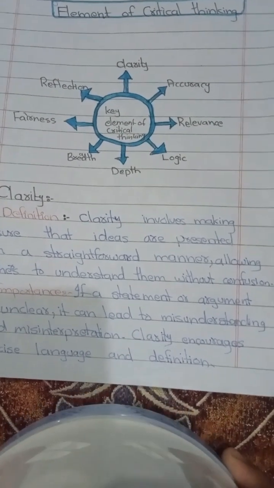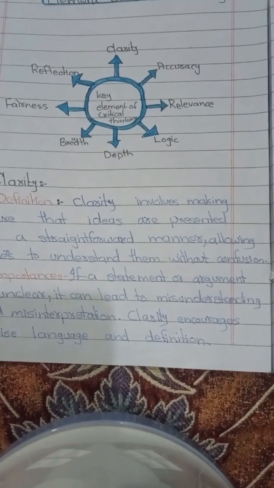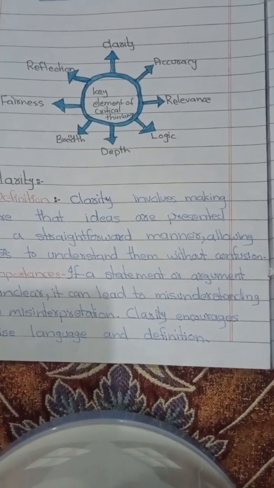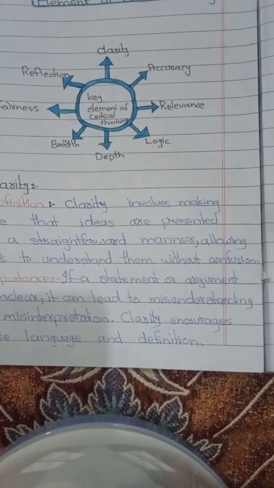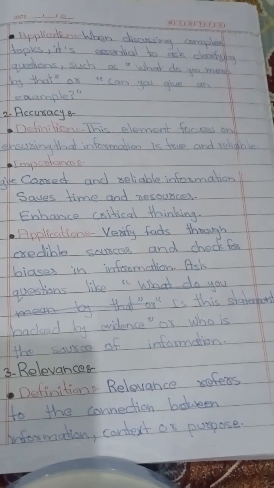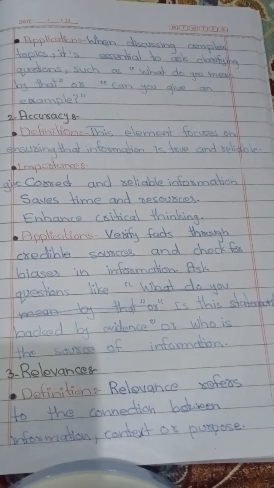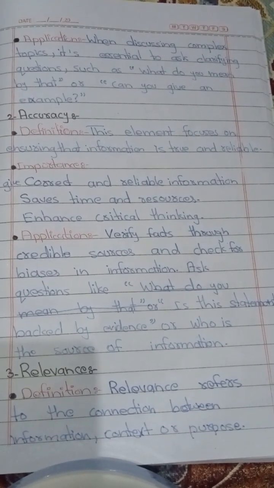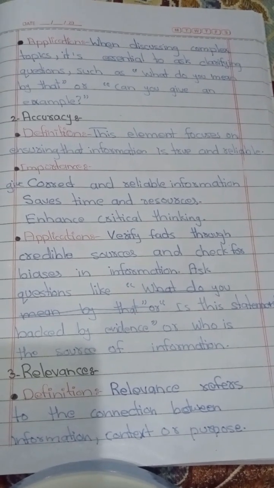Next, we see the importance. If a statement or argument is unclear, it can lead to misunderstanding and misinterpretation. Clarity encourages precise language and definitions. In application of clarity, when discussing complex topics, it's essential to ask clarifying questions such as, what do you mean by that, or can you give an example?